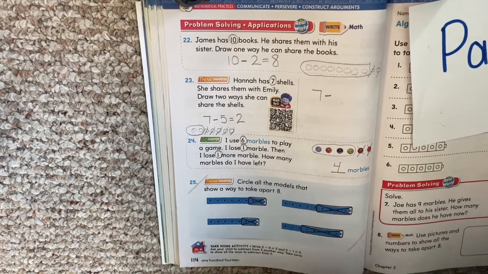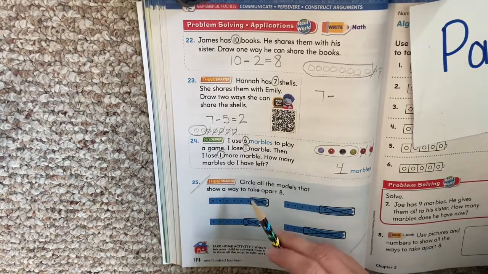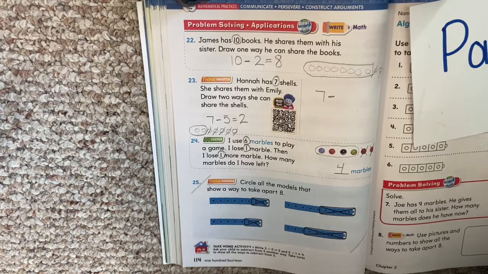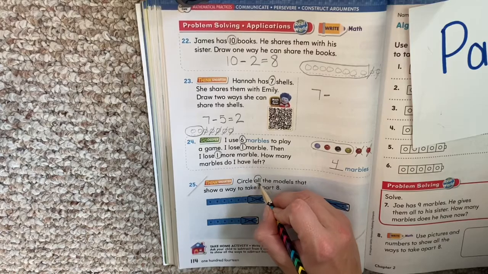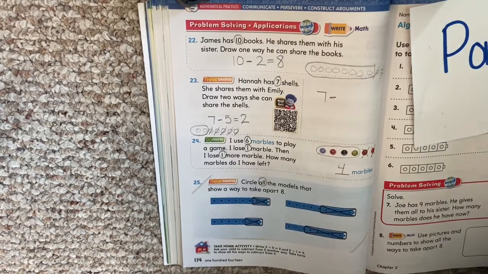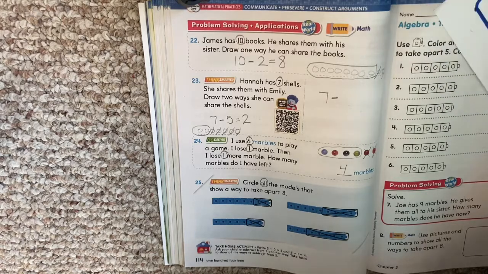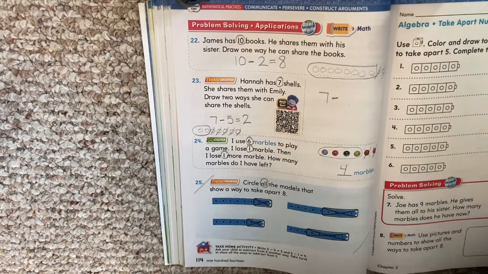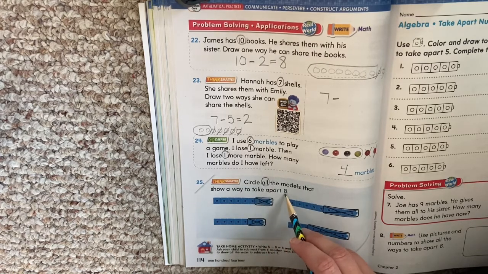All right. Look at the bottom. Circle all the models that show a way to take apart 8. Remember when they have that word all? That means there's more than one right answer. Anytime you see that word choose all, there's more than one right answer. So we have to choose all the models that show ways to take apart 8.